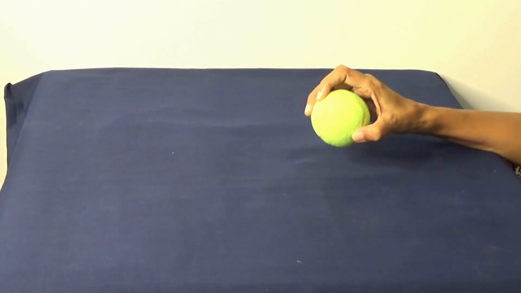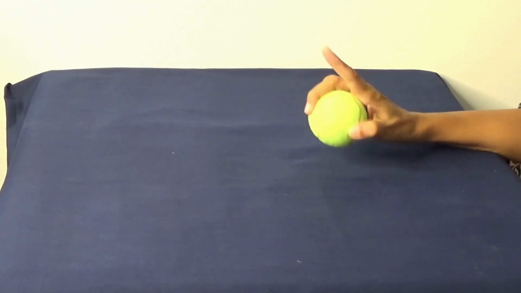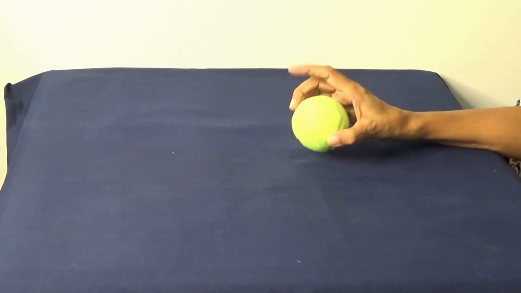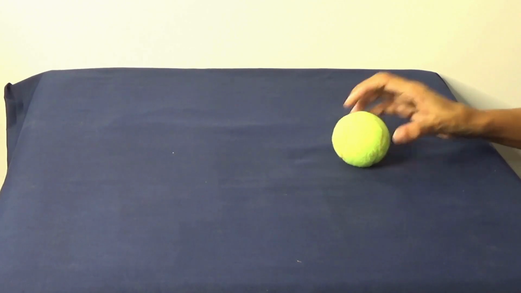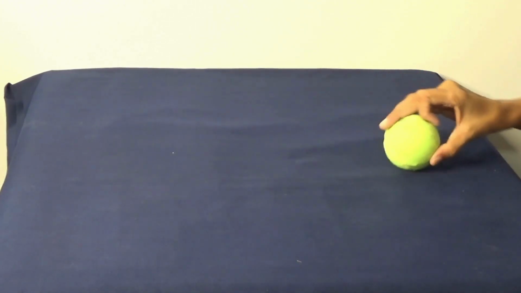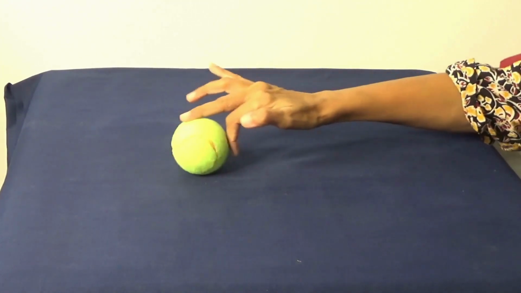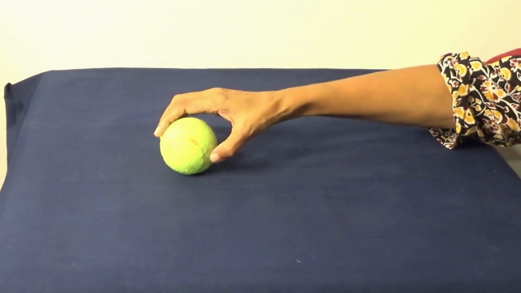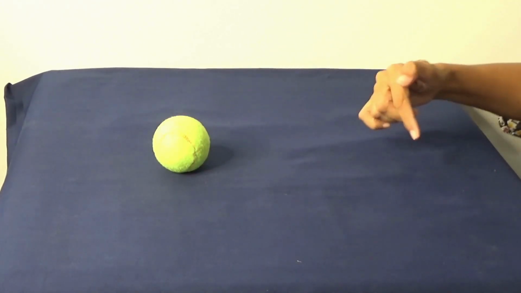Let us talk about what we mean by work and mechanical energy. If I move a ball from one place to another and I apply a force which acts on the ball for all this distance, throughout this distance, then I am doing work on this ball, and the amount of work would be force into this distance.